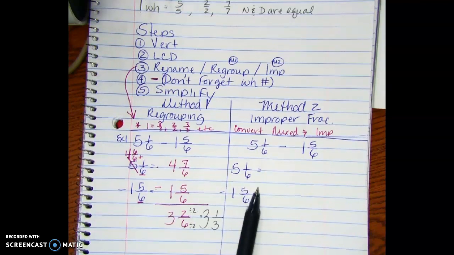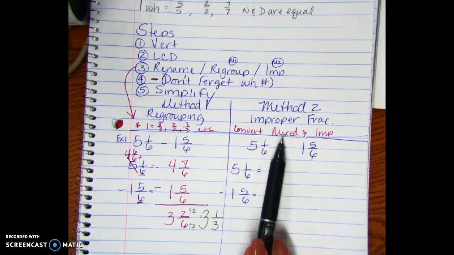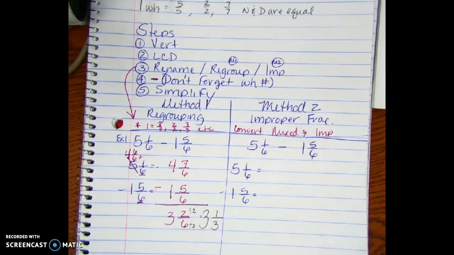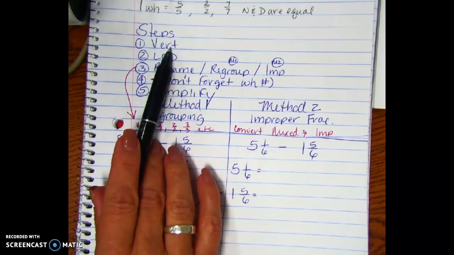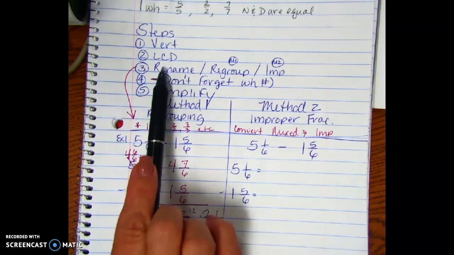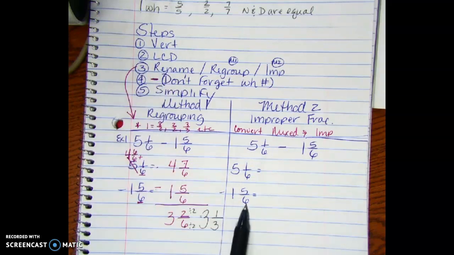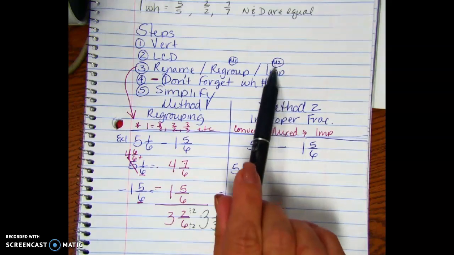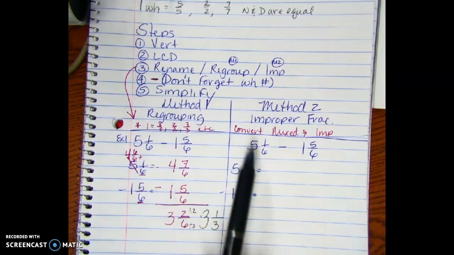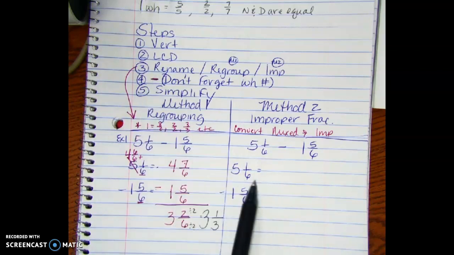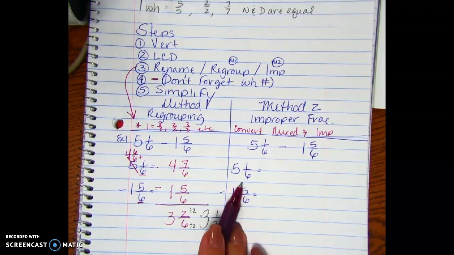Well, there is another method that we can do where we convert our mixed numbers into improper fractions, but we still follow our steps. It's lined up vertically, and we have the least common denominator, so we don't have to worry about that. So now it's time to work on method 2, that we rename our fractions into improper fractions. Alrighty, so how do I do that? Well, we learned that last week.